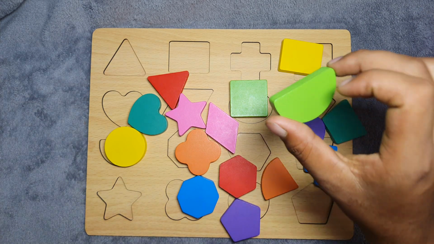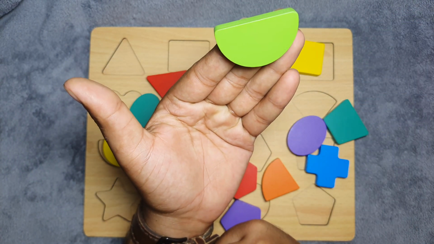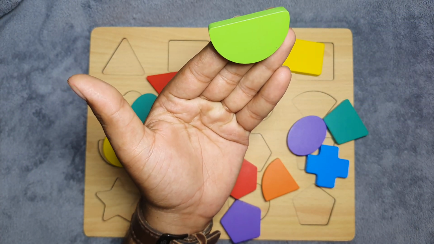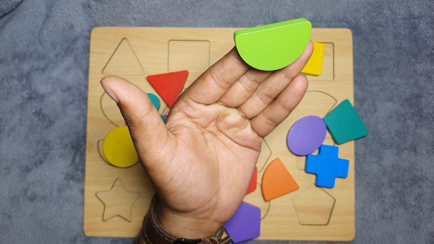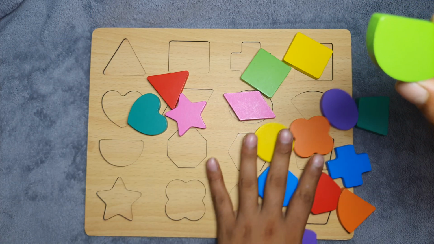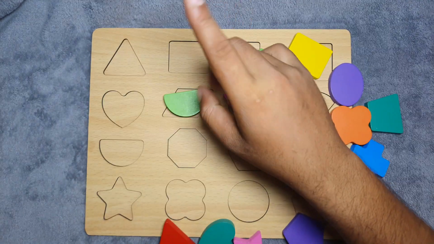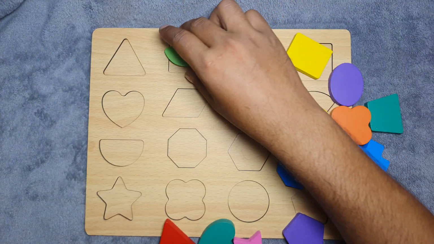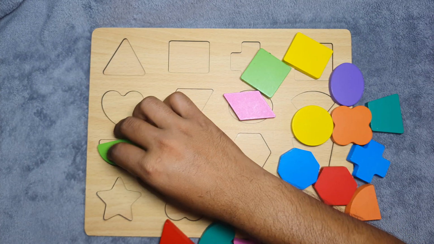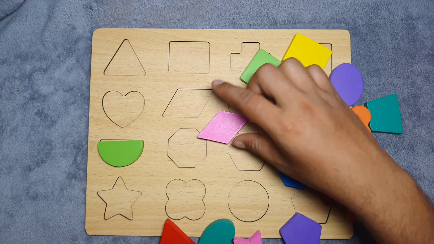Which shape is this, kids? It's a semicircle. And we will put it in its own place. Where is its place? Here? No. Here? No. Yes.